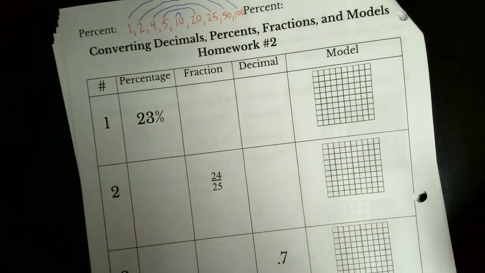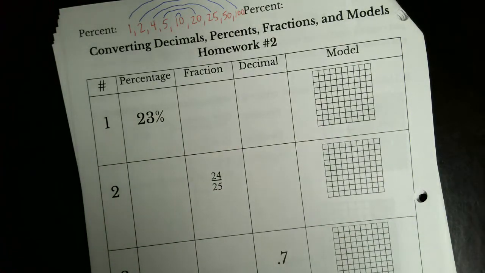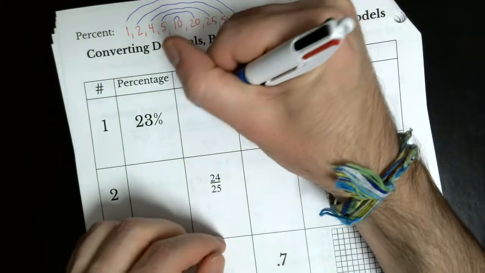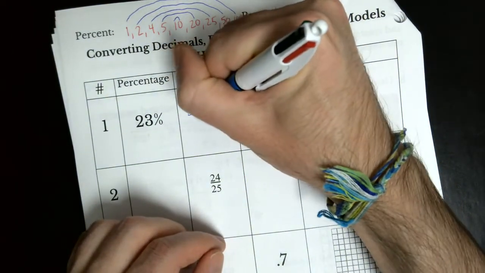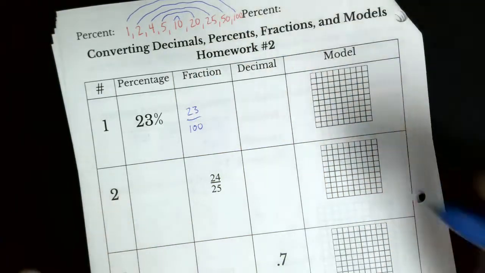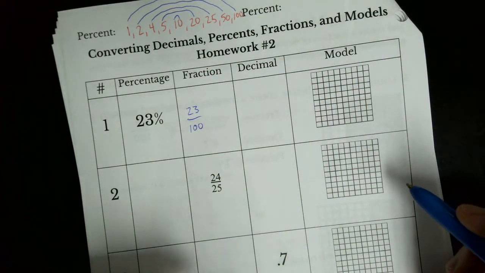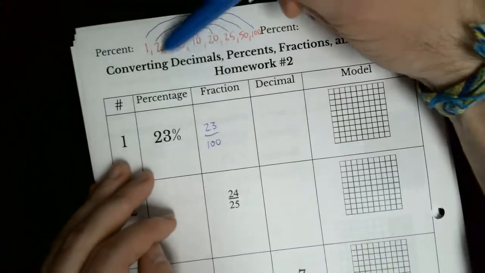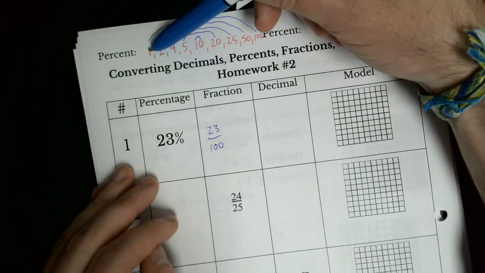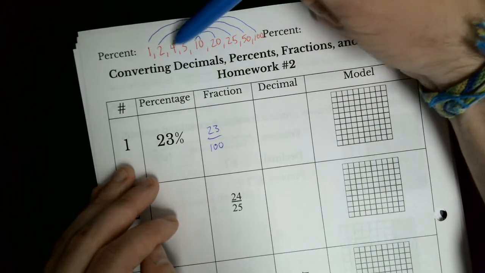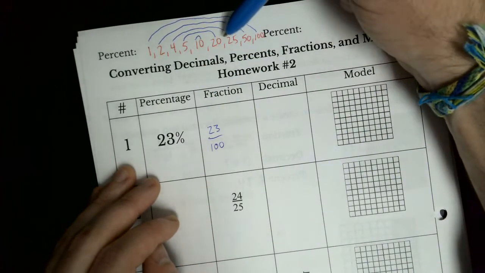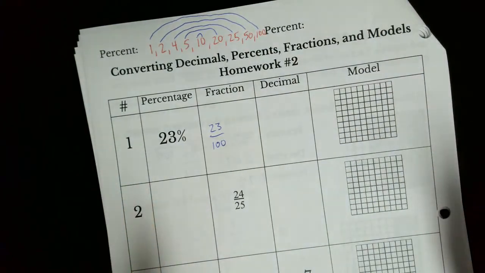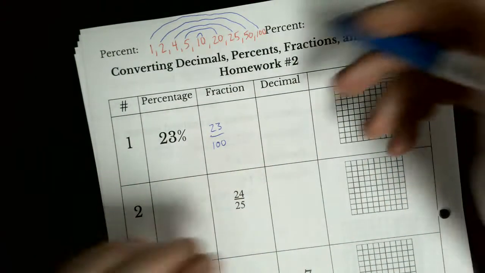Okay, the first one, 23%. Well, to write that as a fraction, we know that percents are always out of 100. So I'm going to write that fraction 23 out of 100. Now the next thing I have to think about is, can I simplify that? Well, can I divide 23 by 1? No. Well, I can divide 23 by 1, but we really never use 1. 2 wouldn't work, 4 wouldn't work, 5 wouldn't work, 10 wouldn't work, 20 wouldn't work, 25 or 50 or 100 wouldn't work. So we're done. That's all we can do.